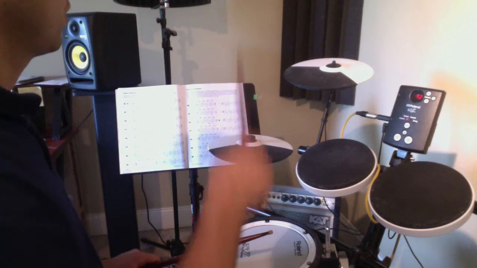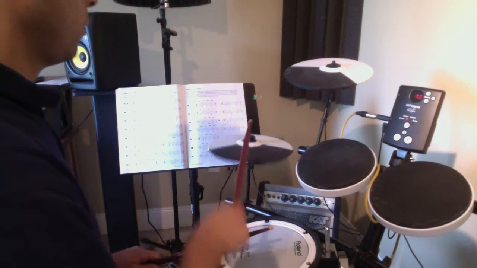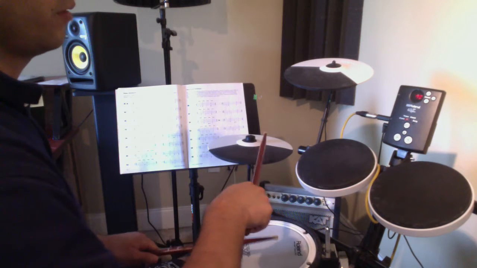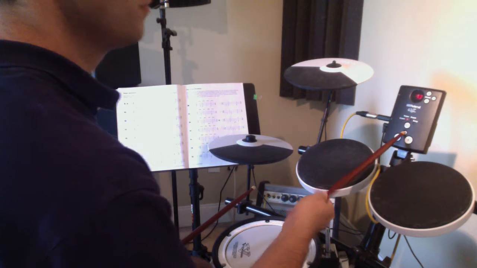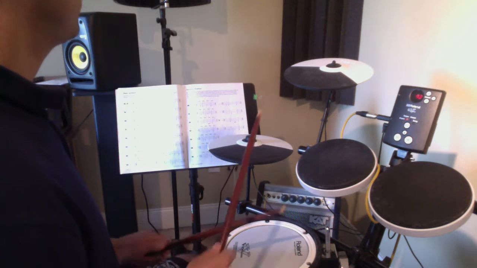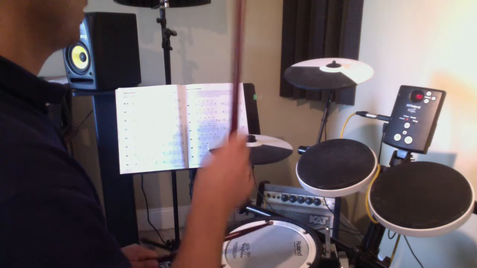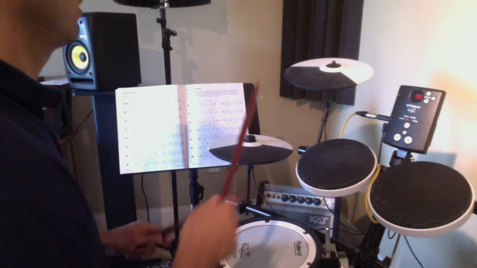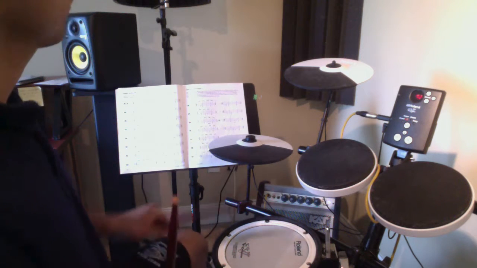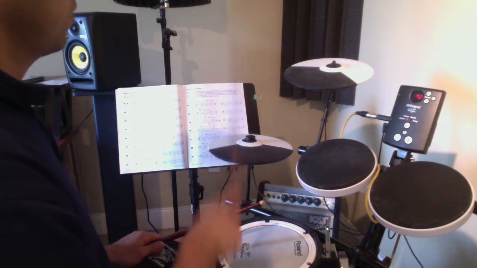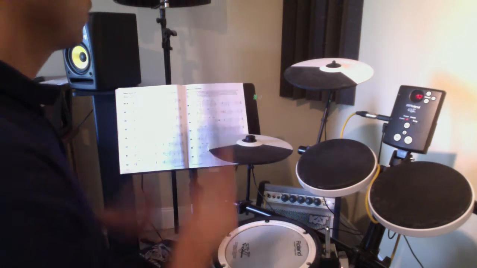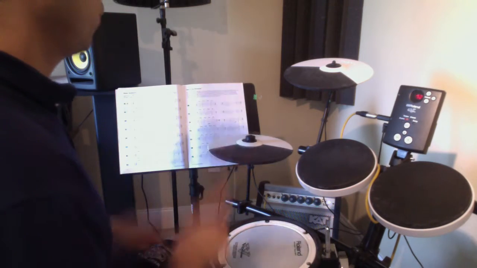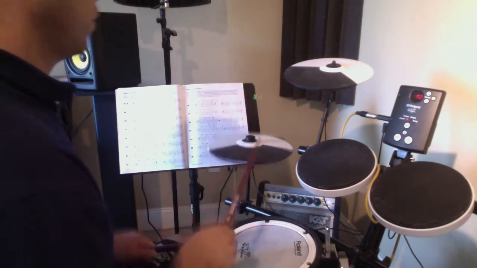All together it's like this: 1 and 2 and 3 and 4 and 1 and 2 and 3 and 4 and. At 70 beats per minute. 3 and 4 and 1 and 2 and 3 and 4 and. Now let me try letter B. 1, 2, 3 and 4 and 1 and 2, 3, 4, 1 and 2, 3, 4, 1 and 2, 3, 4.